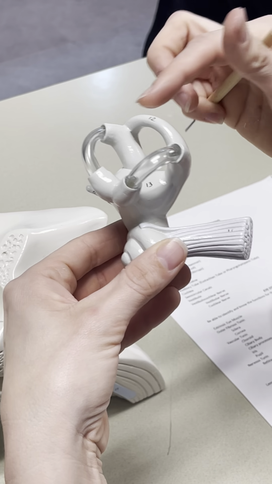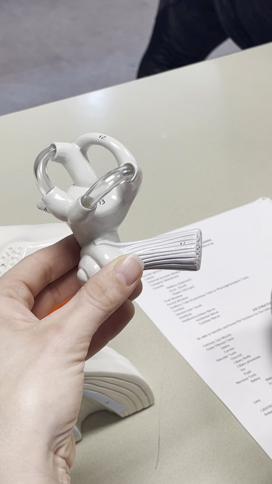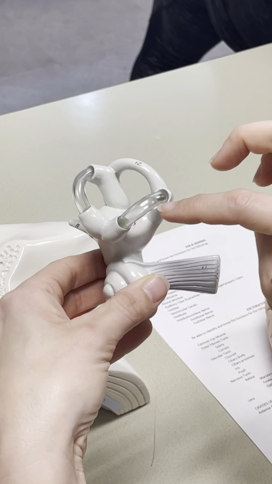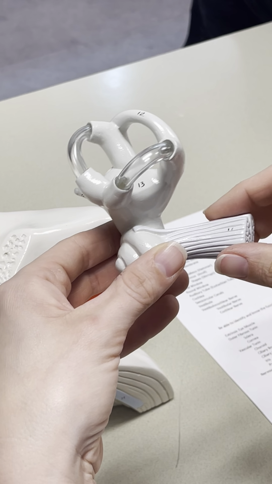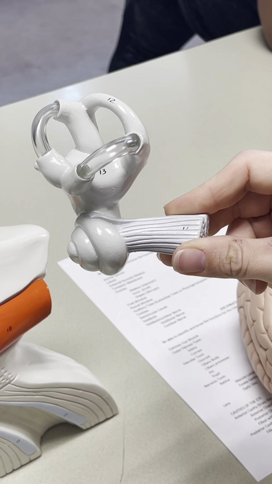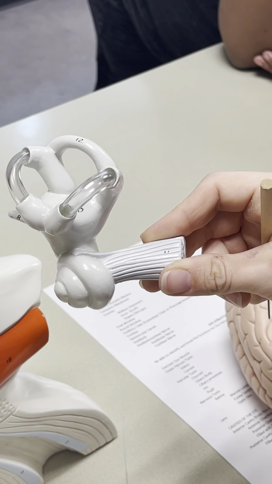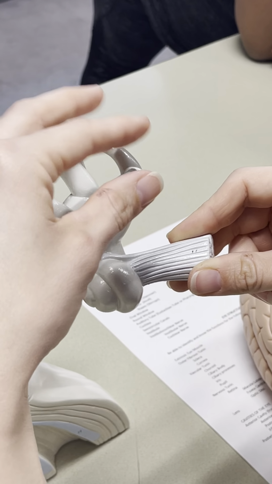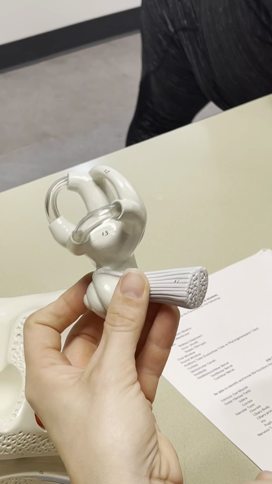The semicircular canals are oriented in 3 planes, so like 3 dimensions. And these will help recognize angular acceleration, so rotational movements. So in your head, if you're nodding yes or nodding no, or lateral flexion of the head to either side, the semicircular canals will pick up on that type of movement, equilibrium and balance information.